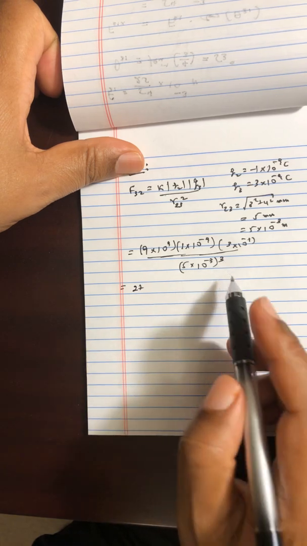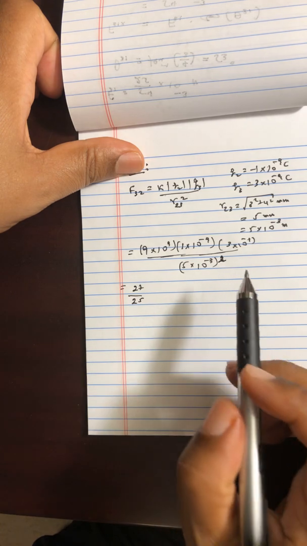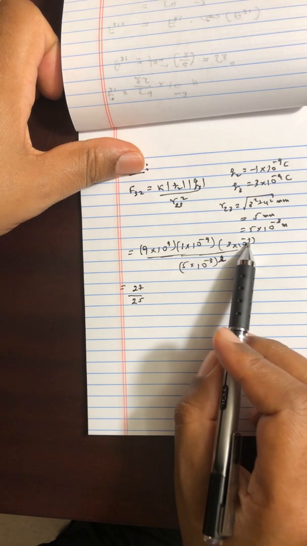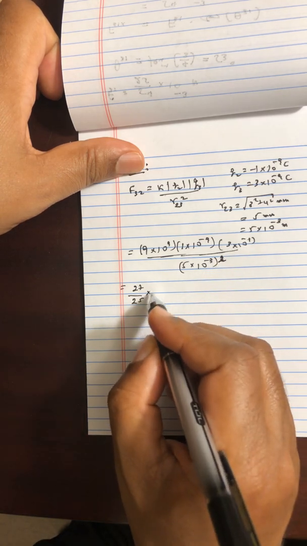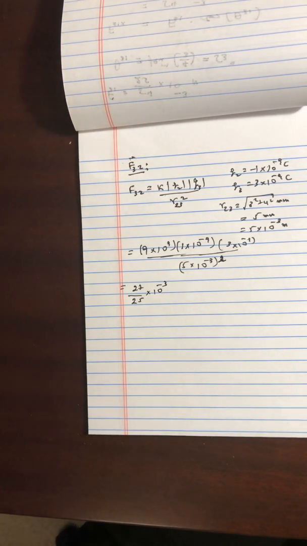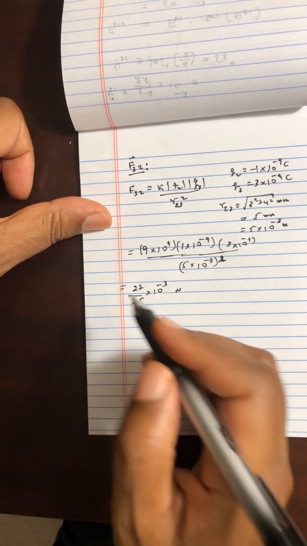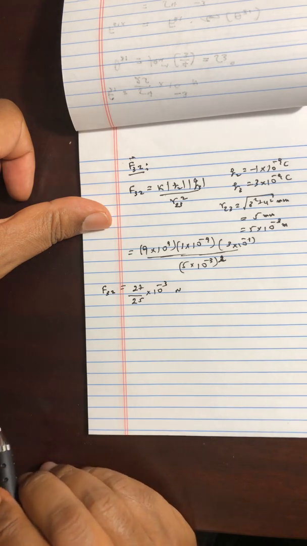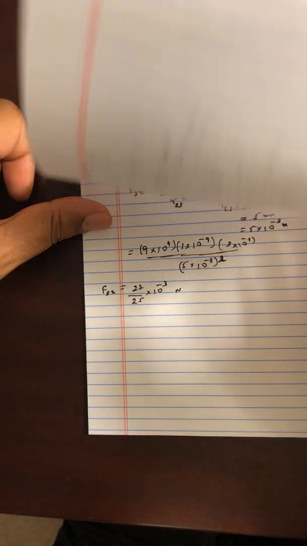And 5 squared is 25. Okay, let's look at the powers. 9 plus negative 9 is 0. You've got negative 9, but you've got plus 6 from this. That's negative 3. Okay, that is the magnitude of the force, in newtons. That is F32, the magnitude. Now let's look at the direction. Okay, the direction of this force.